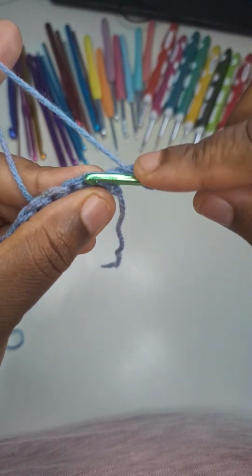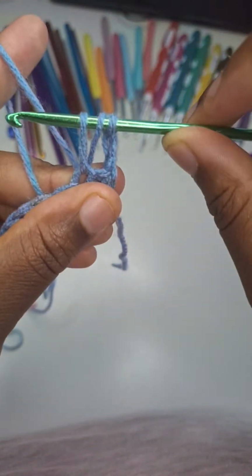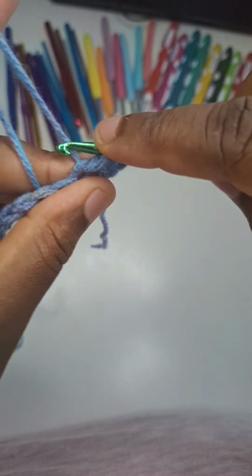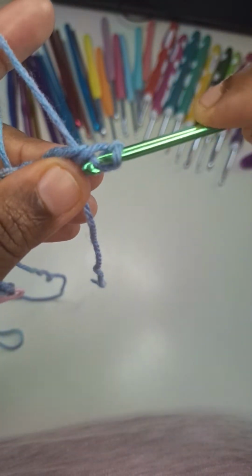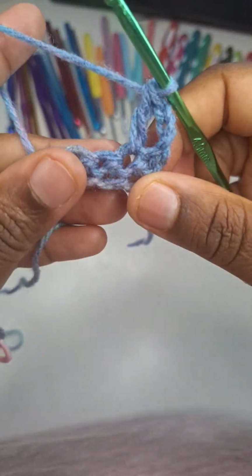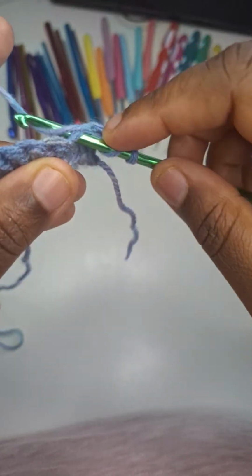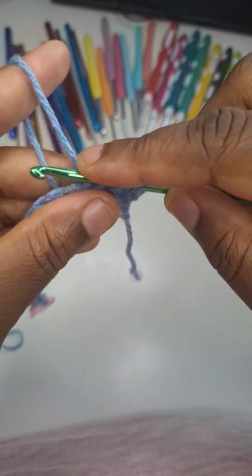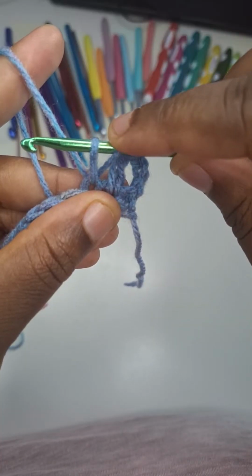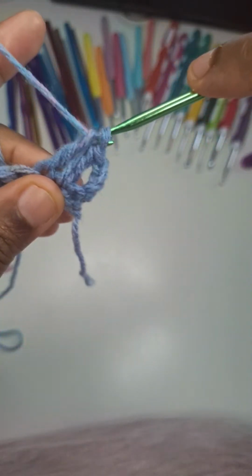So we're going to yarn over, insert, yarn over again, and then we put through a loop. So we have 1, 2, and 3, and then we yarn over, and then we put through 2, yarn over, and then we put through 2. Now we do that again there. We yarn over, insert, we pull up a loop. Now we have 3 loops, 1, 2, and 3. We yarn over, pull through 2, yarn over, and pull through 2.